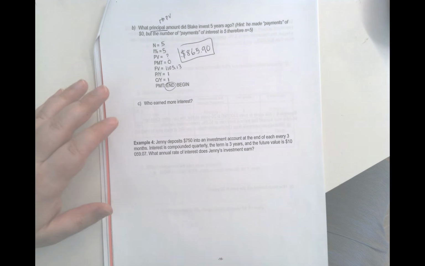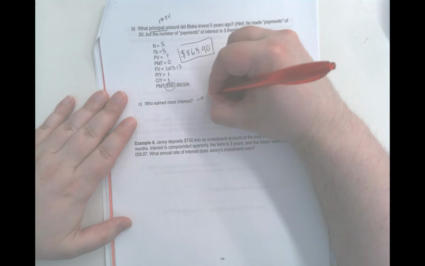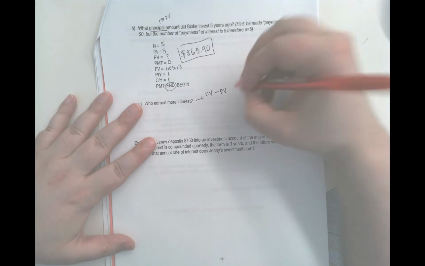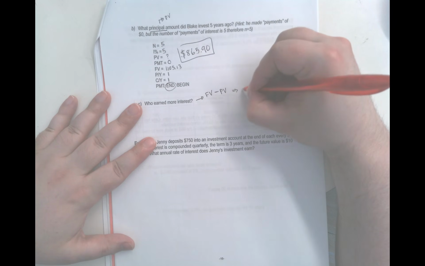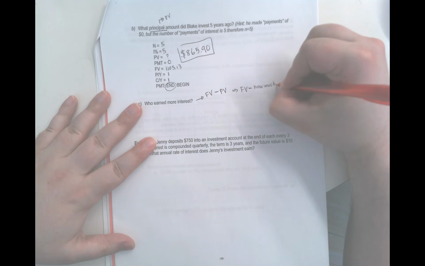Now part C says who earned more interest. And so the way that we calculate interest is future value minus present value. Or you can think about it as the future value minus how much he invested.